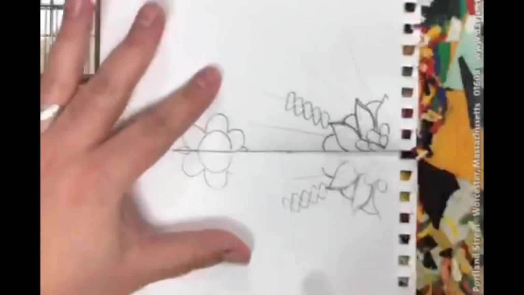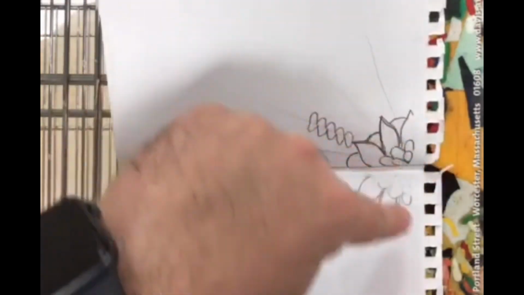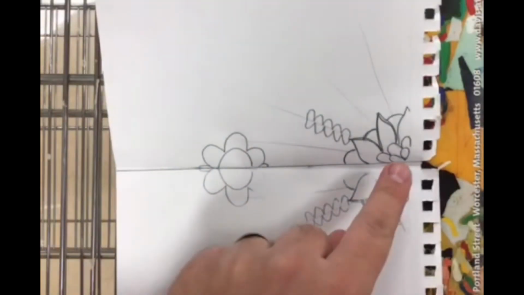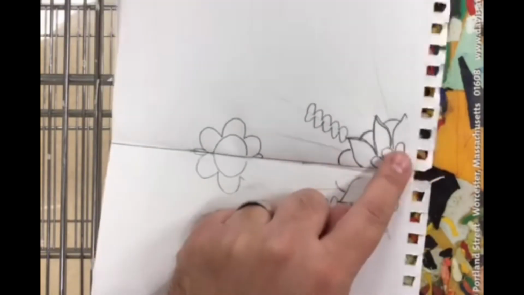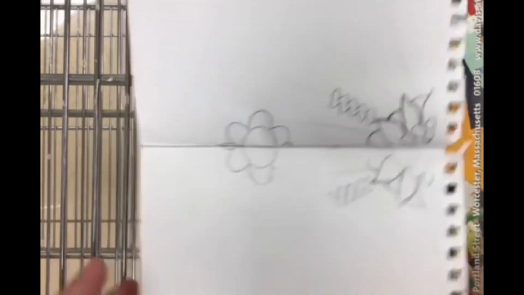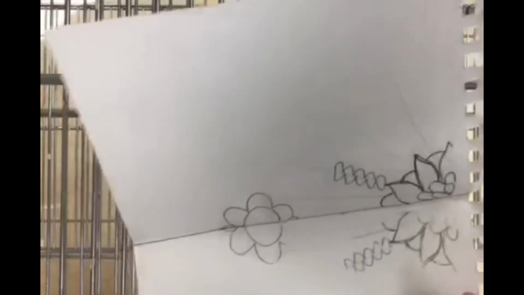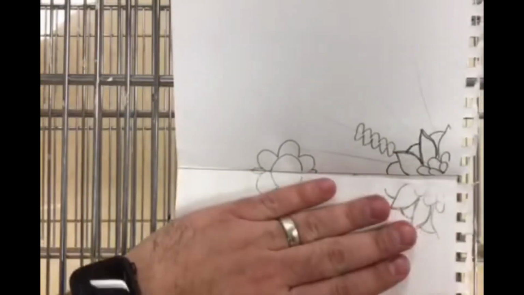So you can see how it's transferring, and this is going to create a radial design based around the center of our design here. Now, when we're done, and we've finished drawing here, and we've transferred to here, we're going to take our sketchbook and the other side.